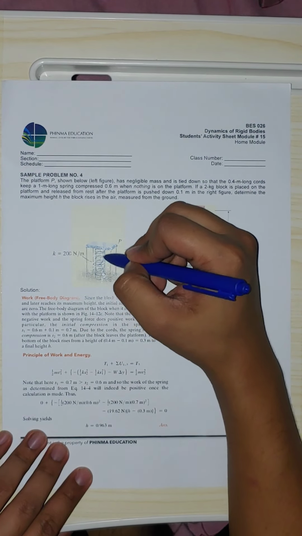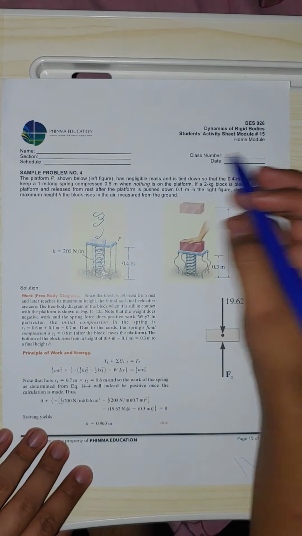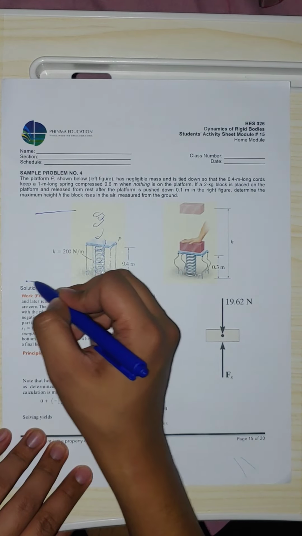So this is the spring at a certain height, its original height.